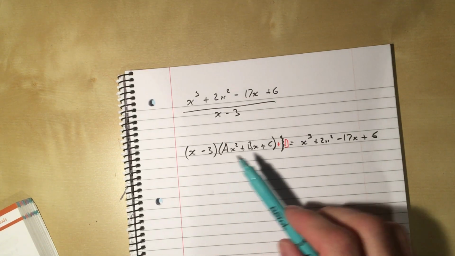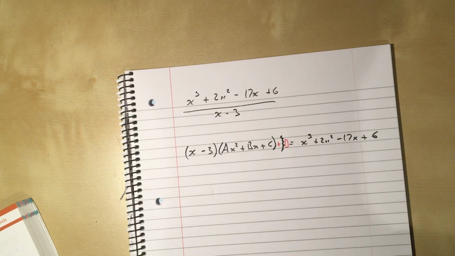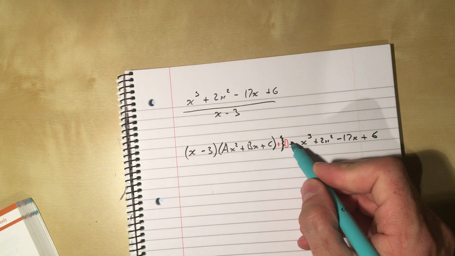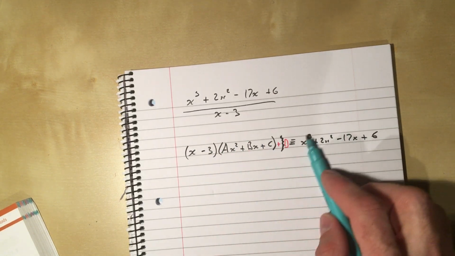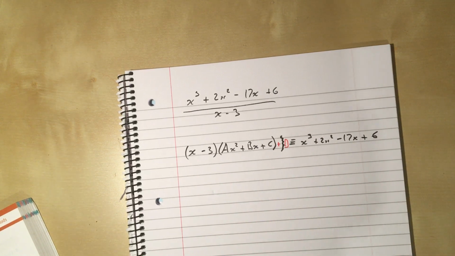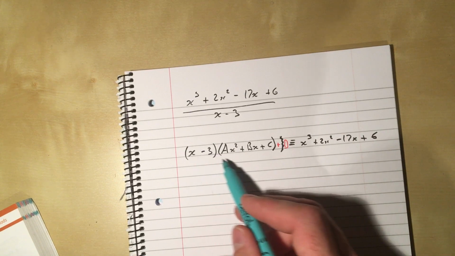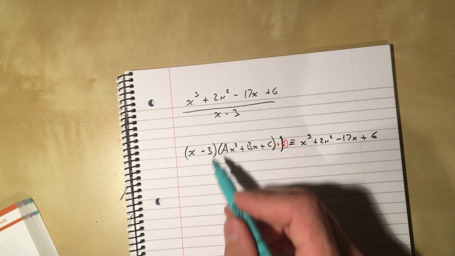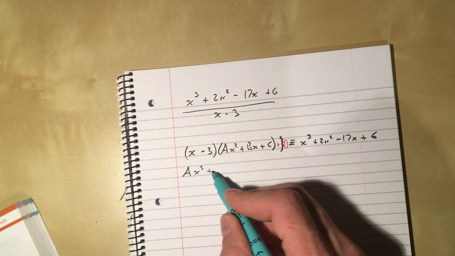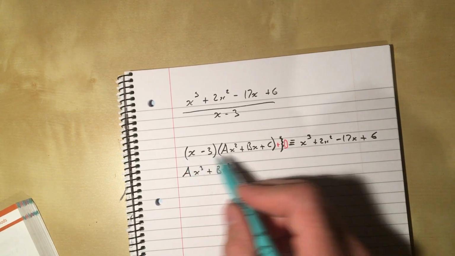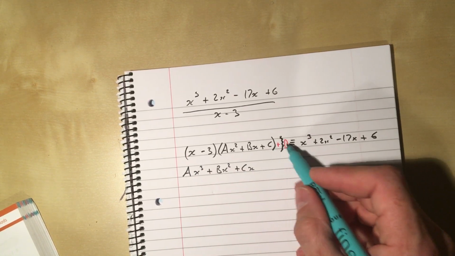Now, if I can find A, B, C, and D that make this equation balance, then I'm done. In fact, it's not an equation, it's an identity. If I can find an A, B, C, and D so that this side is the same as this side, but a factorized version of it, then that's what I need. So this is how we're going to go about it. We're going to expand the brackets, and I'm going to set them out in a particular way. So x times Ax squared is Ax cubed. x times Bx is Bx squared. x times C is Cx, and then the D's out here.